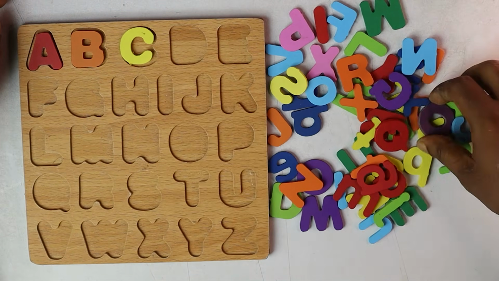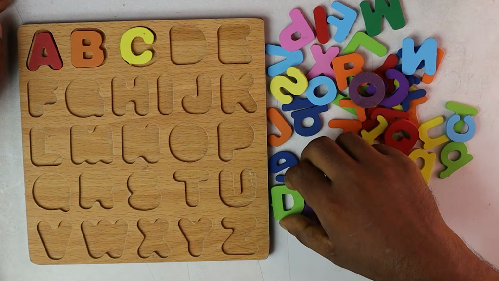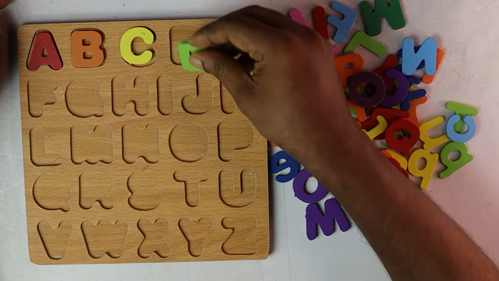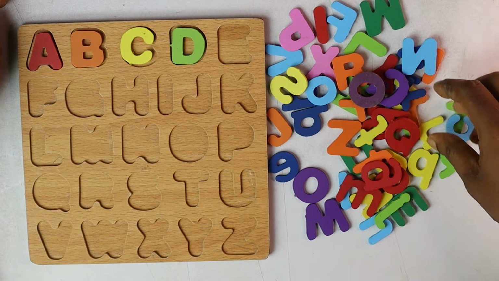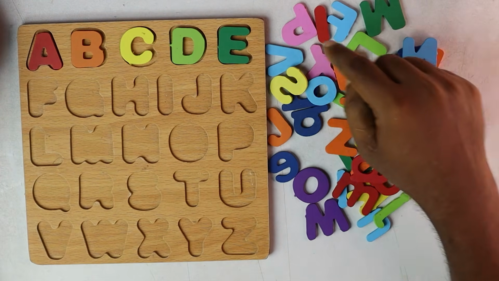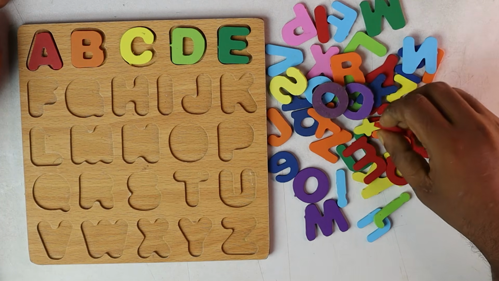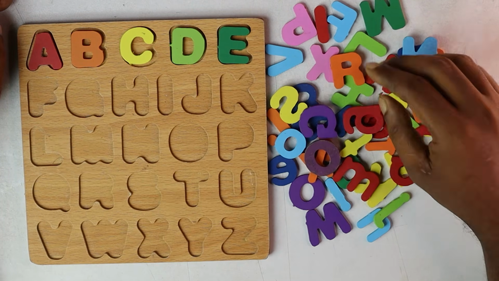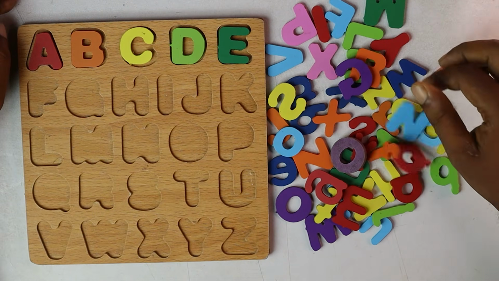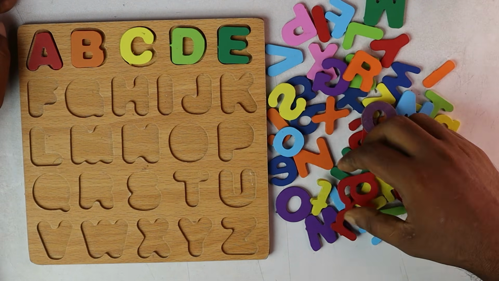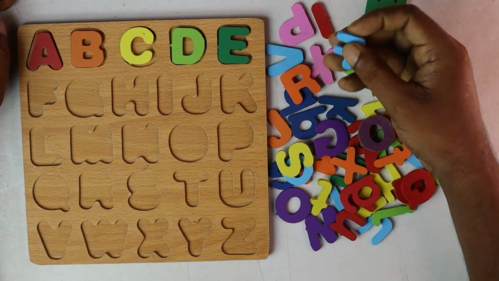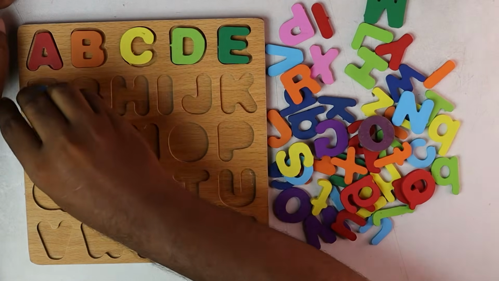C. Let's find D. This is D. And now E. E. Let's find F. Where is F? F.